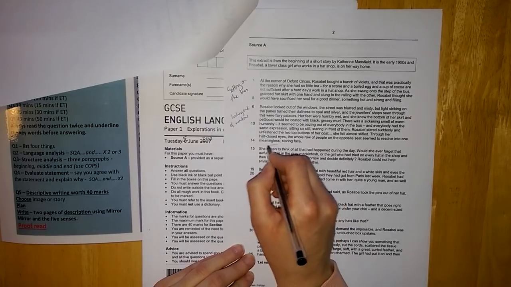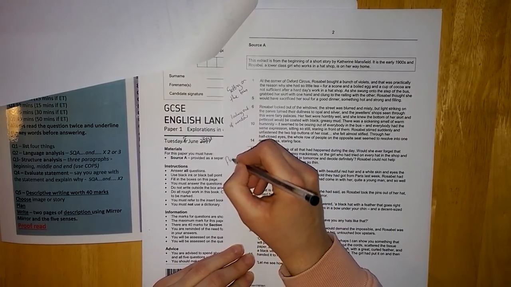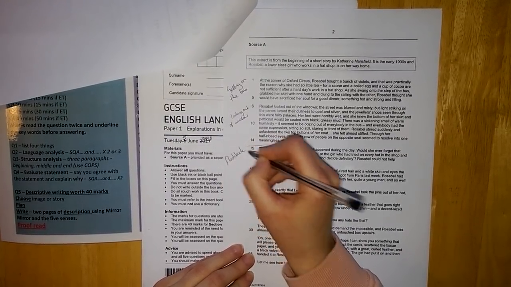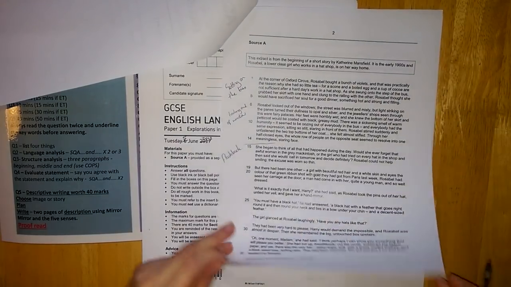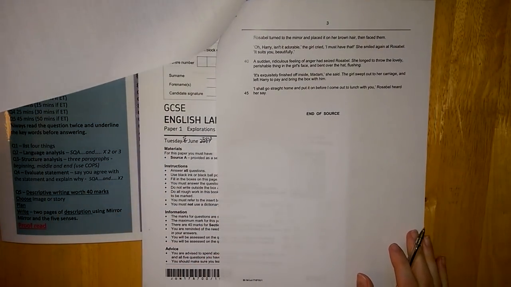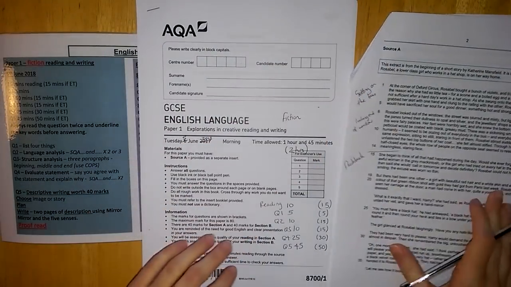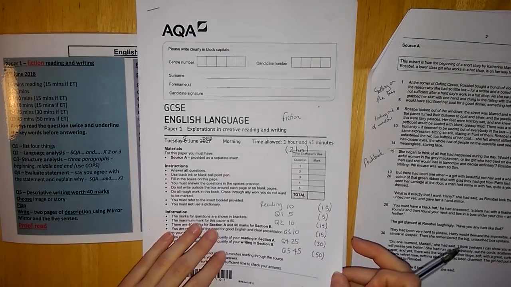And then the key part here is when she has a flashback to her day at work. You spend 10 minutes reading, and even if you read it in a quicker speed than that, I would go back again and reread it to make sure that you've understood the source really well.